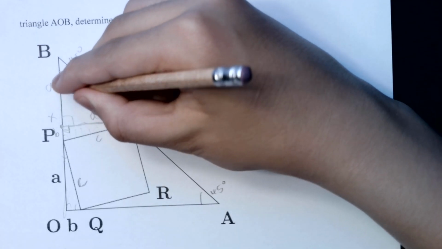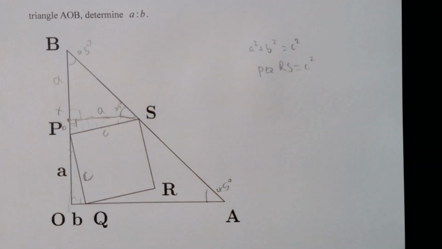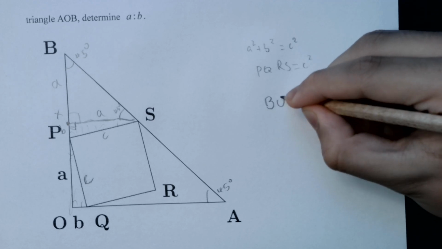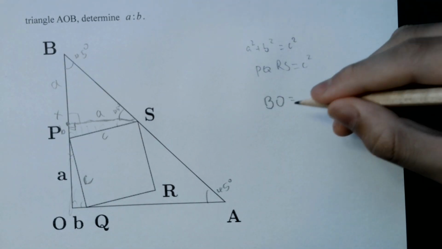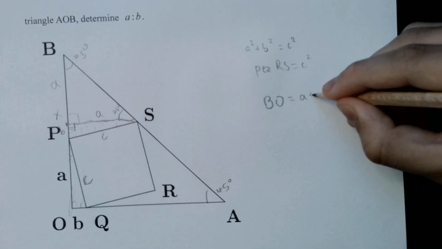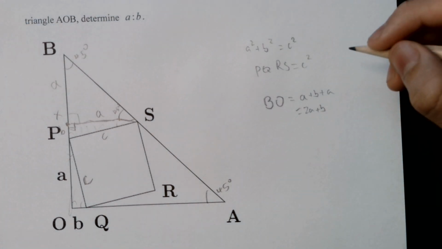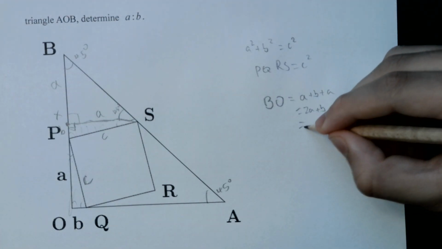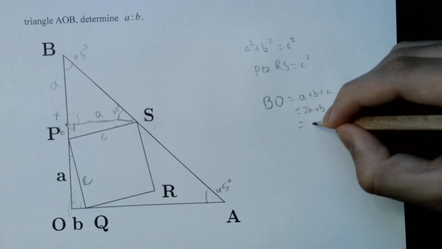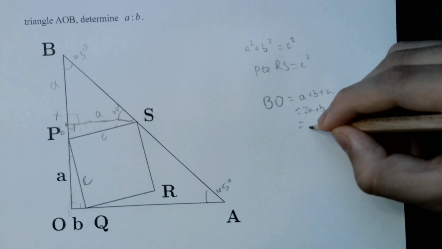This side here is also going to be equal to a because this triangle, BXS, is also an isosceles right angle triangle. This means here that this big side, BO, is going to be equal to a plus b plus a, which is going to be equal to 2a plus b. Okay, and then we'll just label this as, for example, let's just say that this side is going to be equal to Y.